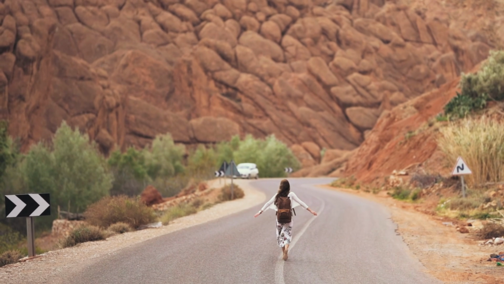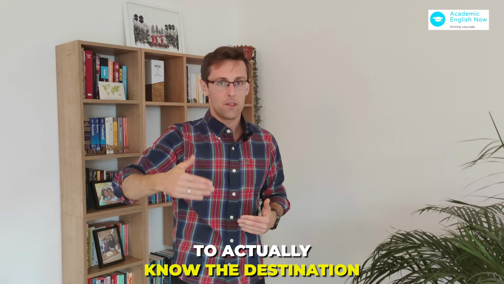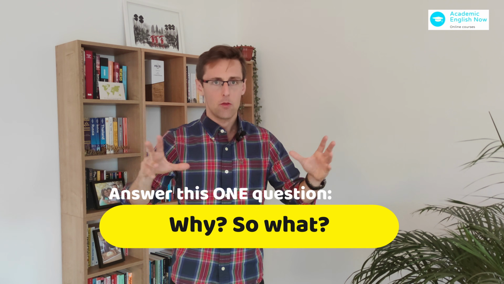Whenever we sit in a car or we go somewhere, usually we know where we're going, and then we get directions from Waze or Google Maps on how to actually get to that place. But the first point is to actually know the destination. And to understand how to do that is to answer the question, why? Why am I doing it? So what?